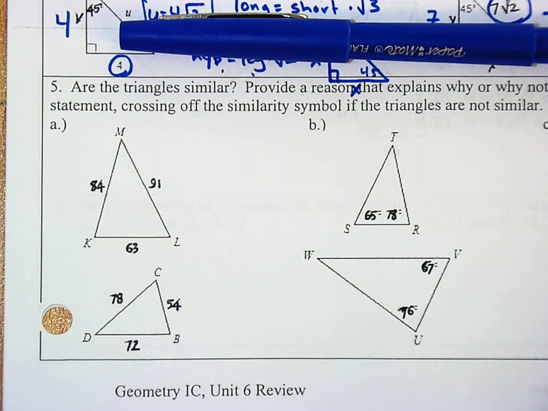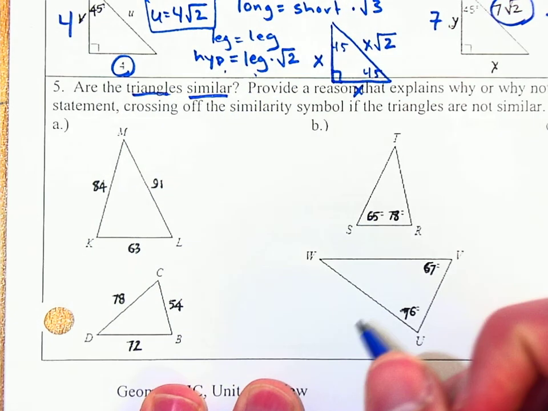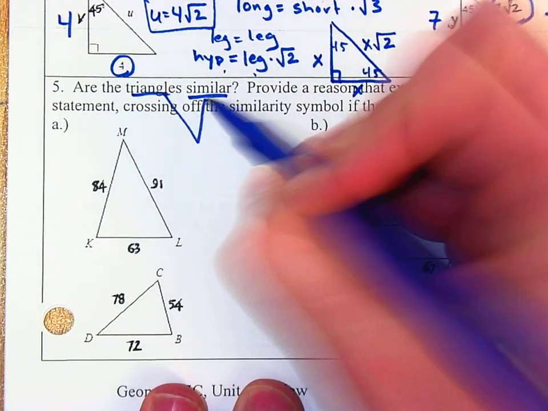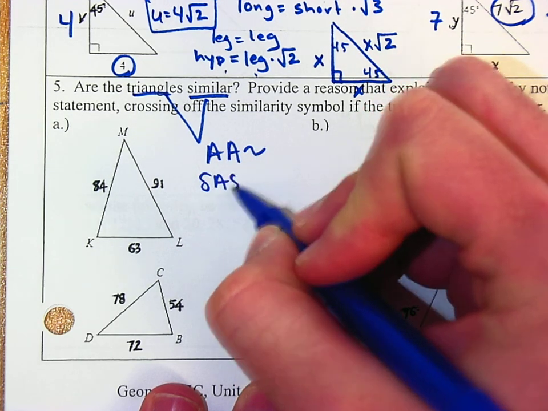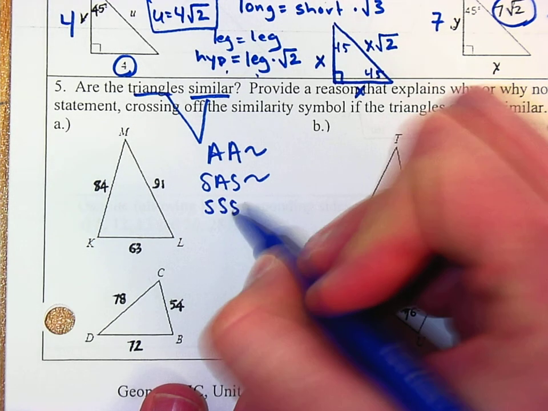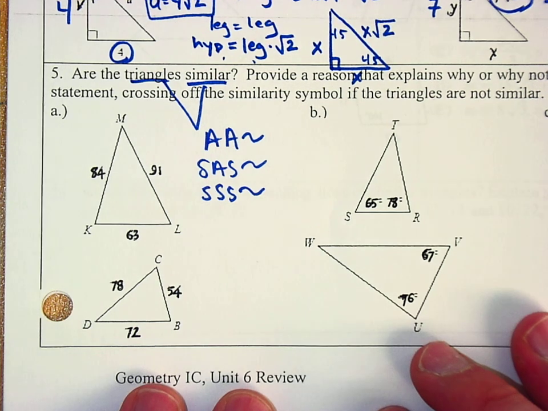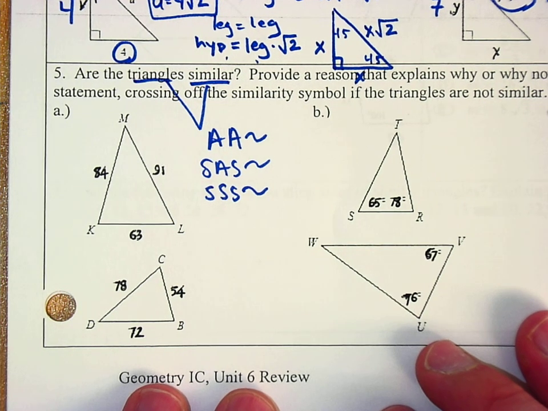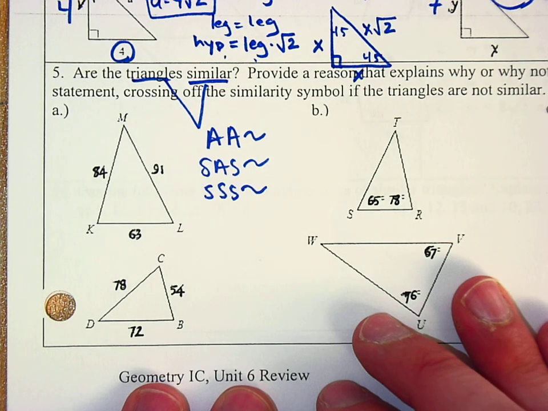So now that we've done our 30-60-90 triangles and our 45-45-90 triangles, we're moving on to determining if these triangles are similar. We covered this in class, but what they're asking us is for angle-angle similarity, SAS similarity, side-angle-side, or side-side-side similarity. Asking us to check for these three theorems or postulates to see if any of these cases show up in any of these problems.